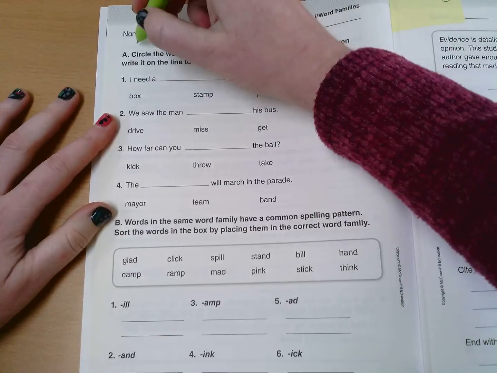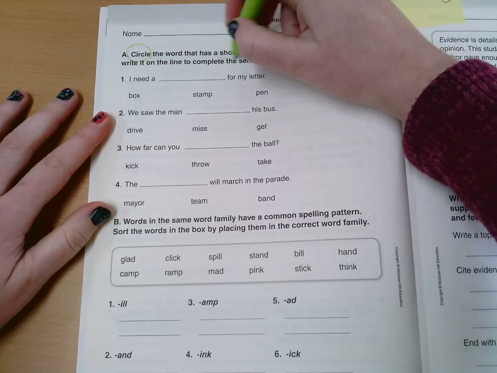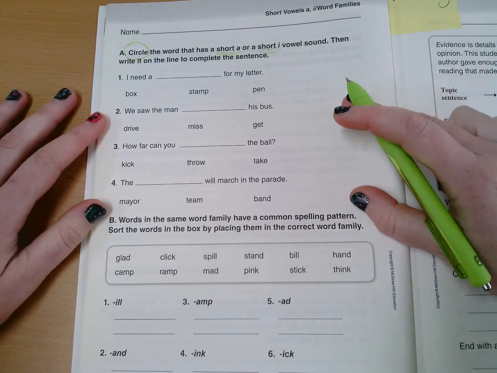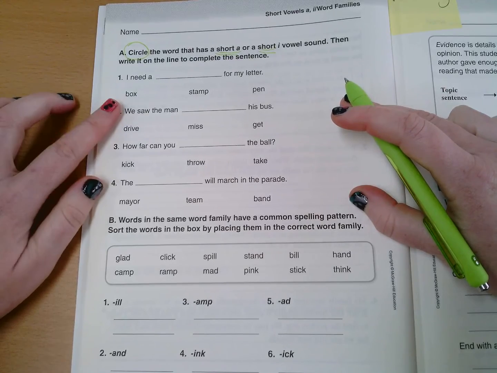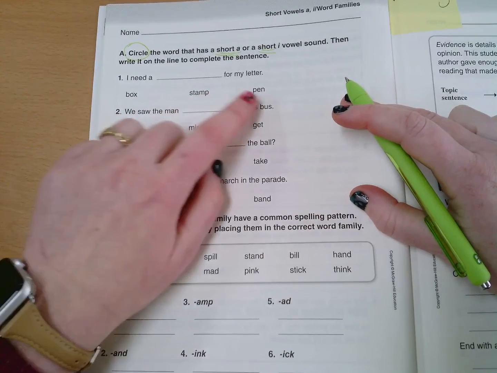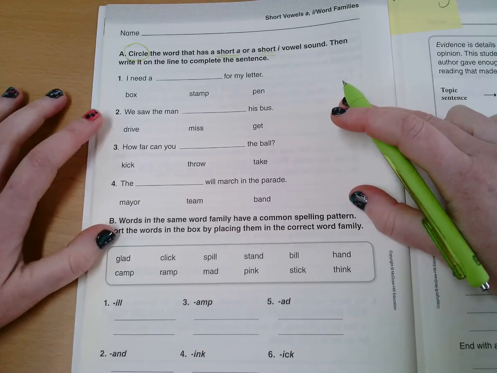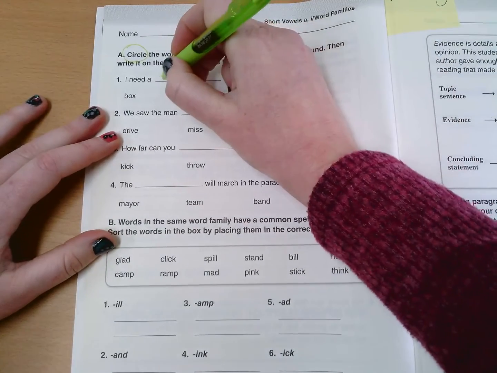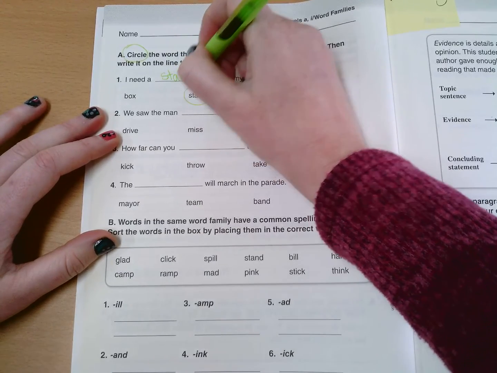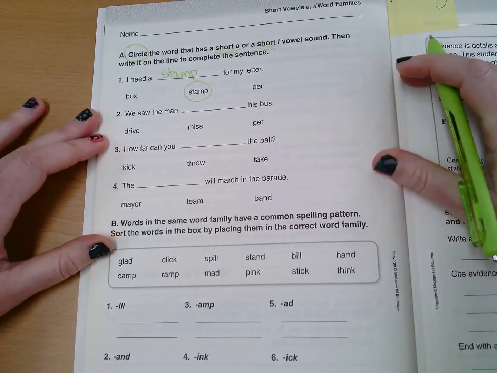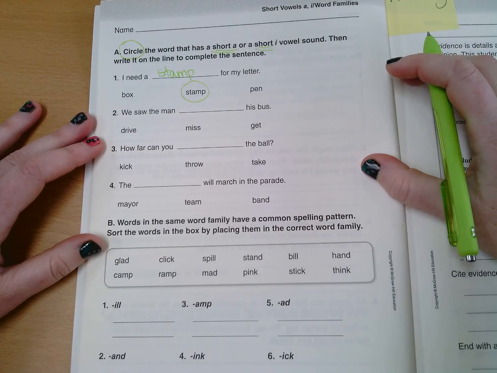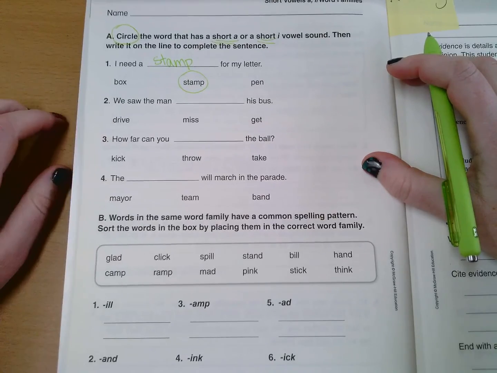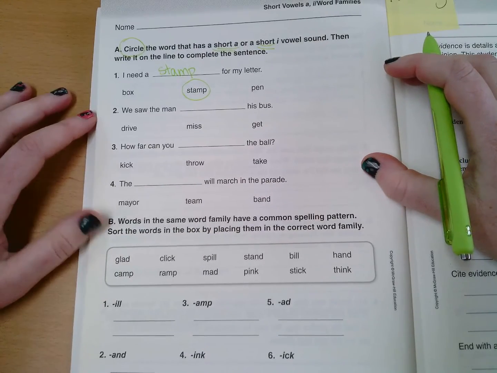Okay, so I need to circle the word that has short A or short I, and then write it on the blank. Let's do number 1. I need a box, stamp, pen for my letter. Short A, I circle it, and I write stamp. Now, if you want a challenge, you can pause the video now, finish all of this, number 2, 3, and 4, and then check your work. If you're not sure, we can do it together.